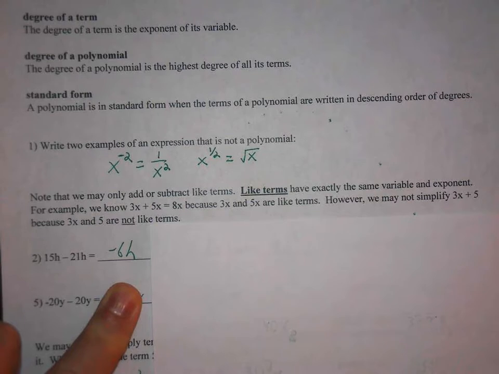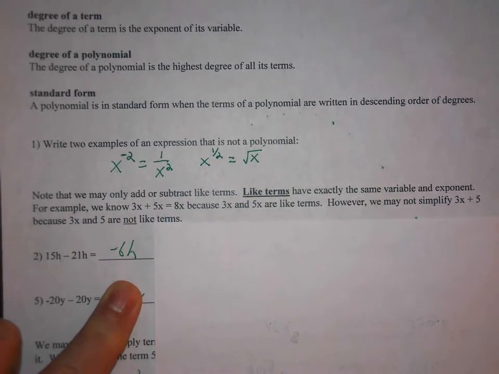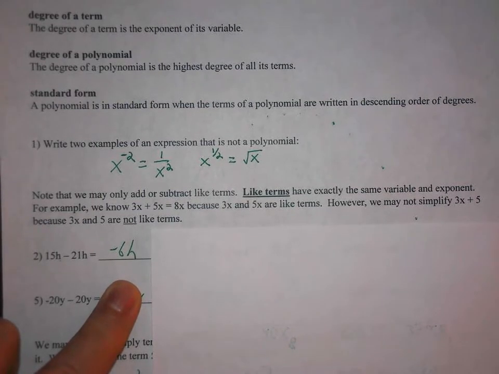So take a few minutes and try the rest of those in that little block, and then we'll move on to the next block of multiplying terms. Okay, so pause the video, and I'm going to show the answers.